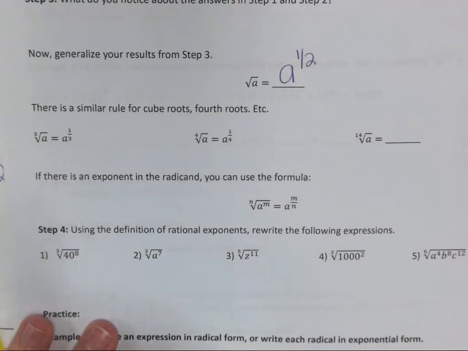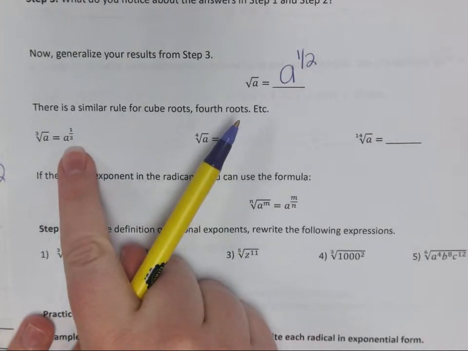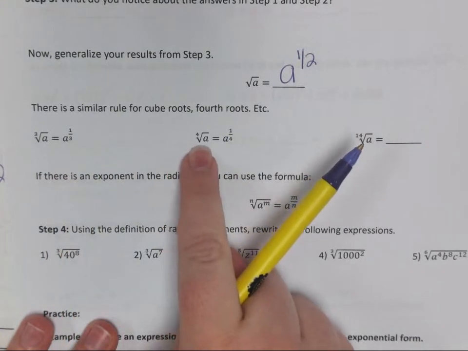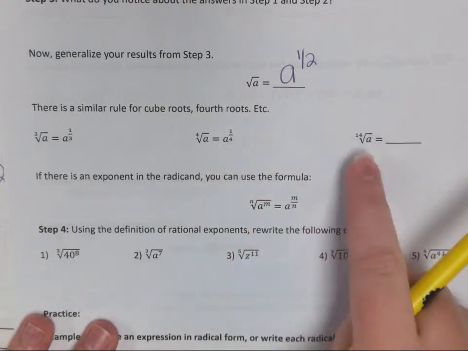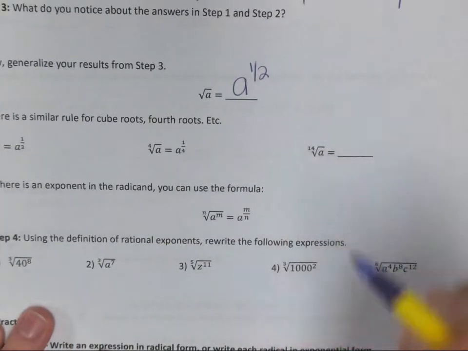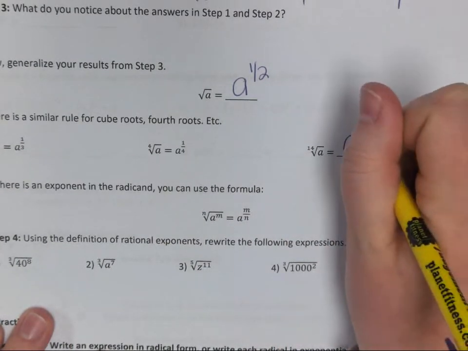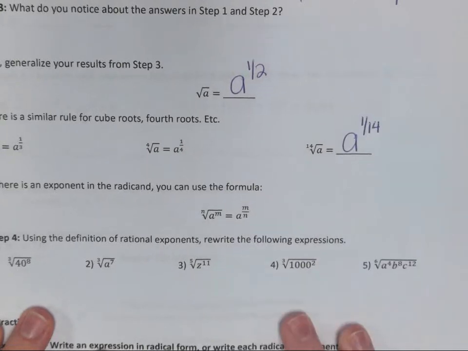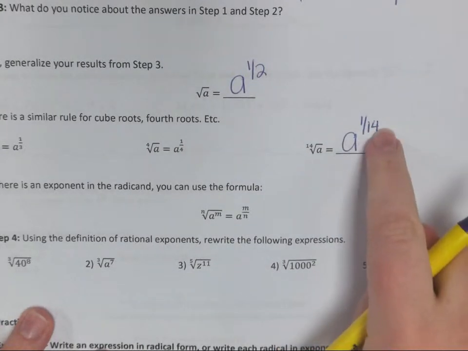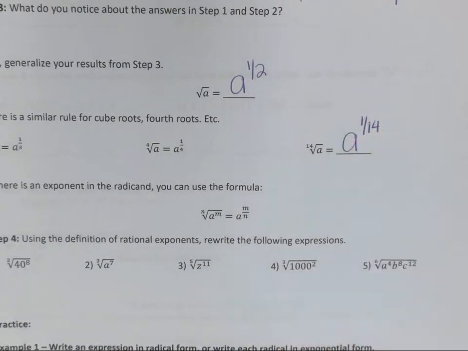So the same thing happens here. The cubed root of a is the same thing as a to the 1/3. Fourth root of a is the same thing as a to the 1/4. So that means the 14th root of a would be the same thing as a to the 1/14th power. Okay? So the bottom number of that fraction is going to be the root.